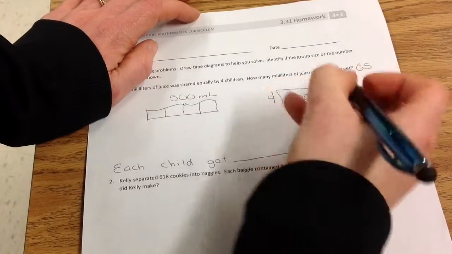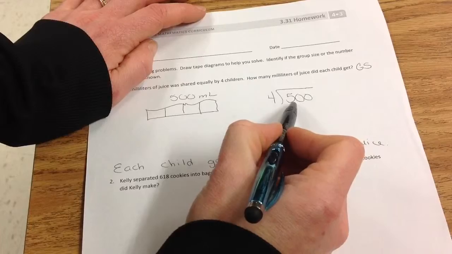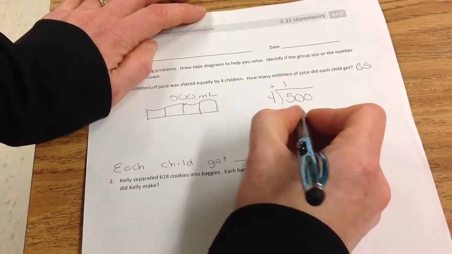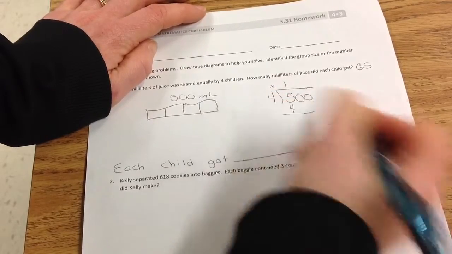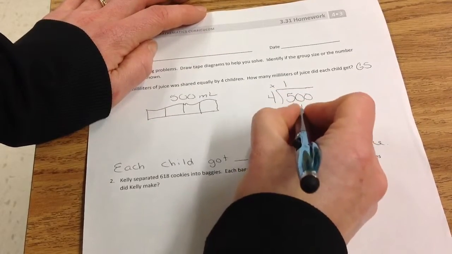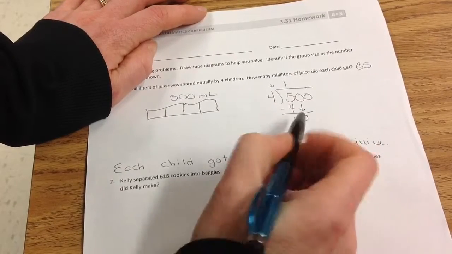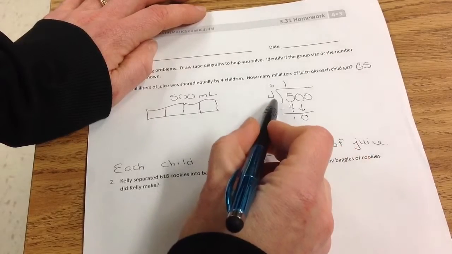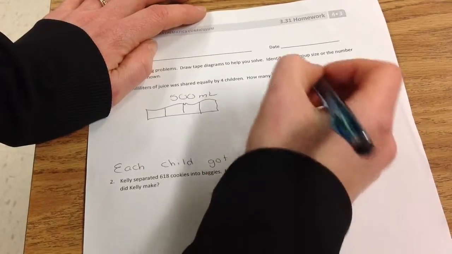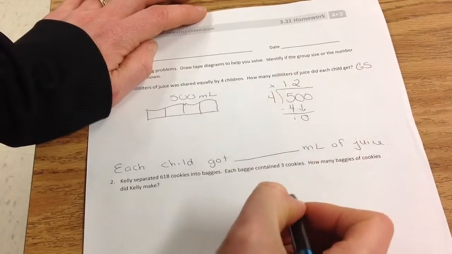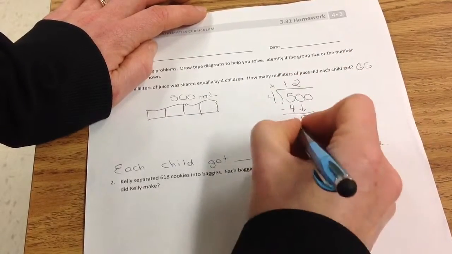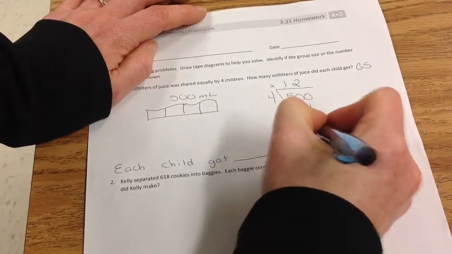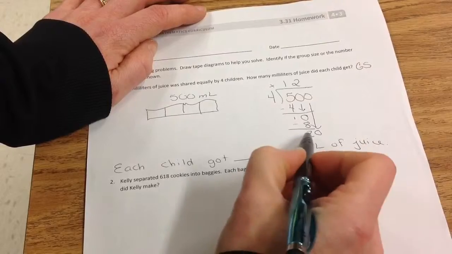So 4 groups, or 4 times what gets me close to 500? Well, 4 times 100, because 4 times 1 is 4. Subtract and bring down. I now have 10 tens, because I had to unbundle my 100. 10 tens into 4 groups, or 4 times how many tens gets me close? 4 times 2 tens is 8 tens. So I used 8 tens. I have 2 tens left. Unbundle.